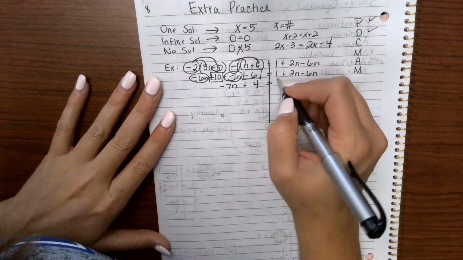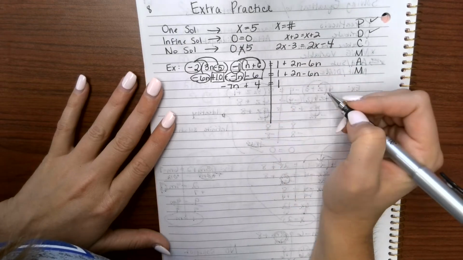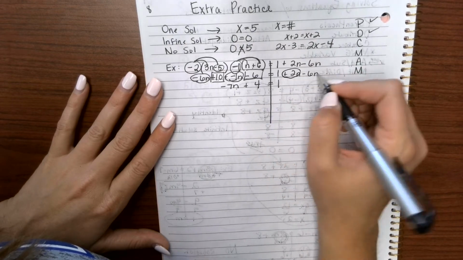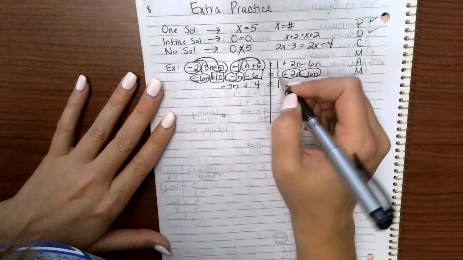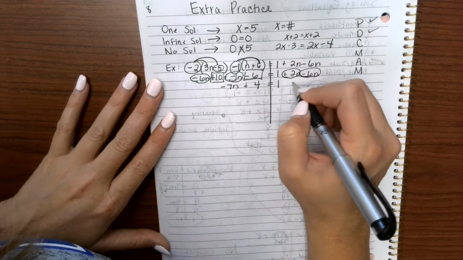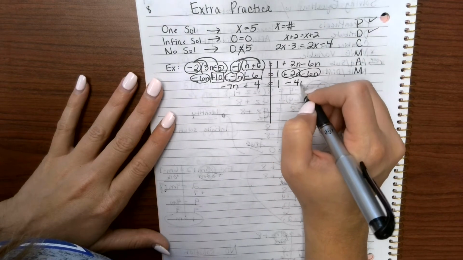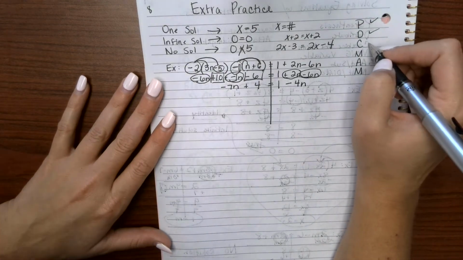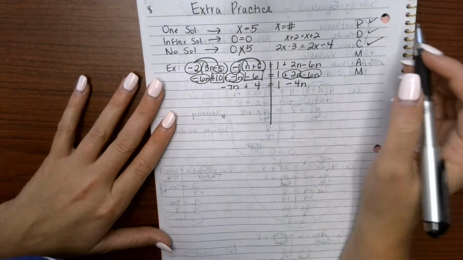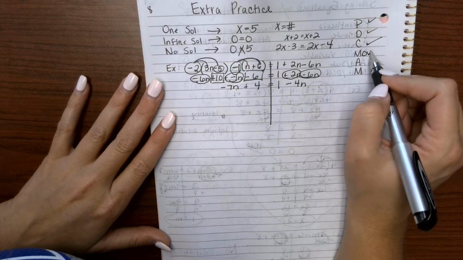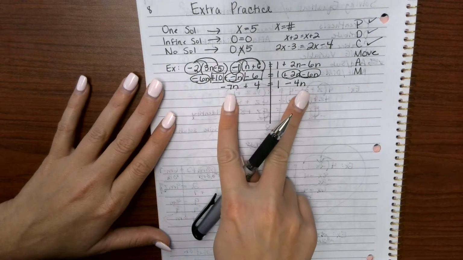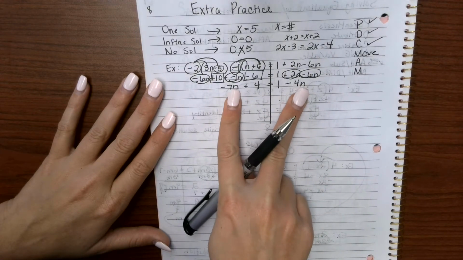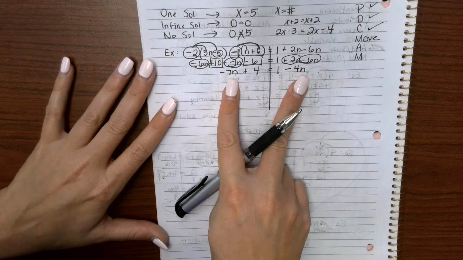Now on this side, 1 does not have a like term, so we can bring that down. But 2n minus 6n, those two are like terms. So that is like saying negative 4n. Okay, so we combined our like terms. Now, this is move a variable. We have a variable on both sides, so we've got to move one of them. I always say pick the smaller one.